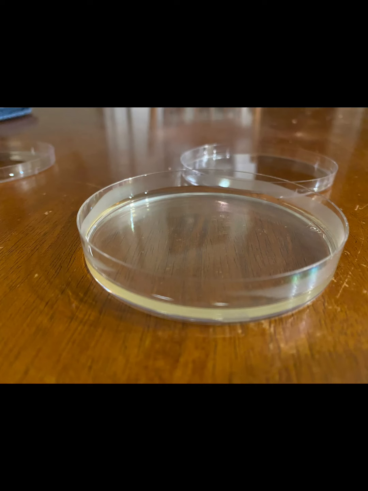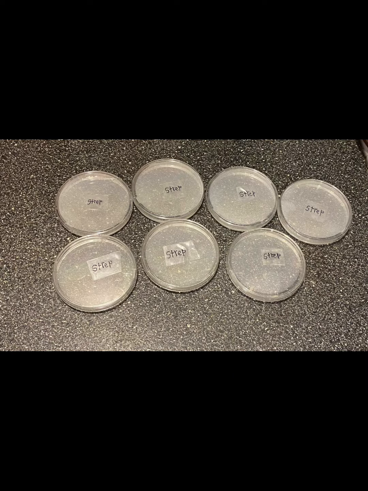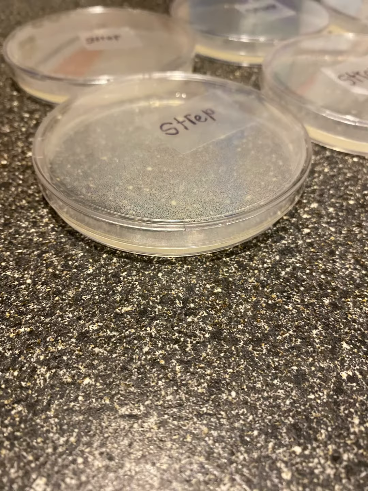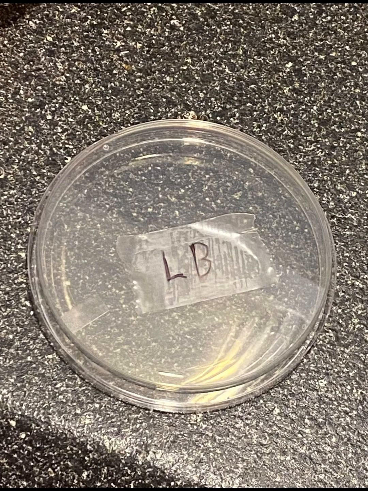You will need to create both agar plates and antibiotic agar plates. This may get confusing, and if you mix up the plates, the experiment won't work, so it's important that you label your plates agar plates and antibiotic agar plates.